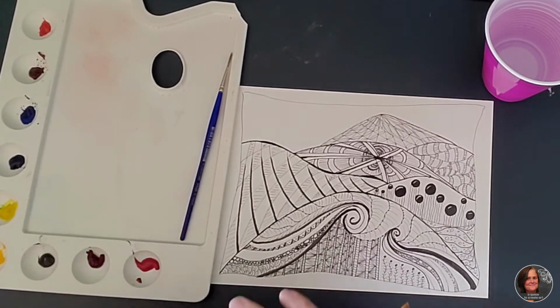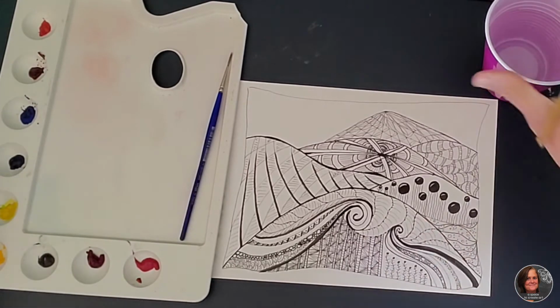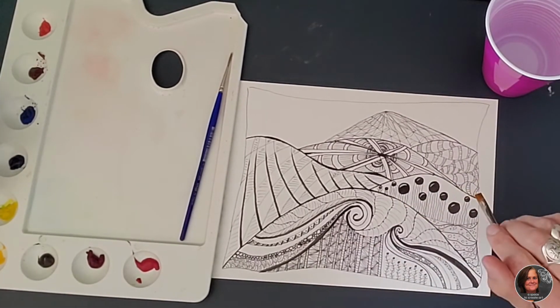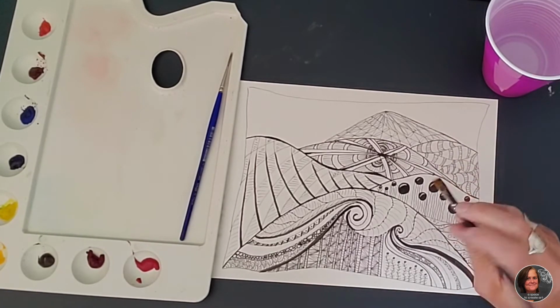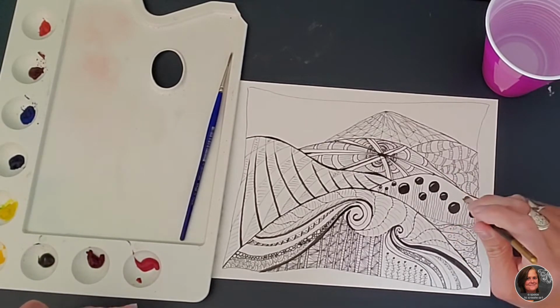And trust me, my students create way better designs than I do. Like, they're probably laughing at me right now. But I have some students that just do some amazing Zentangles, and I'm sure you guys will do that as well.